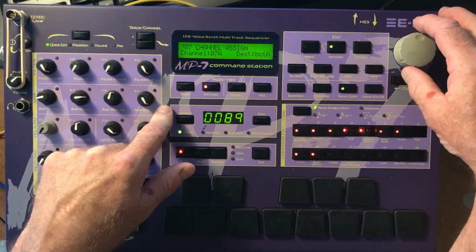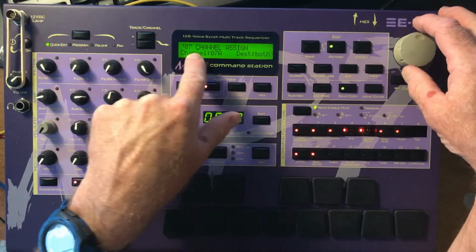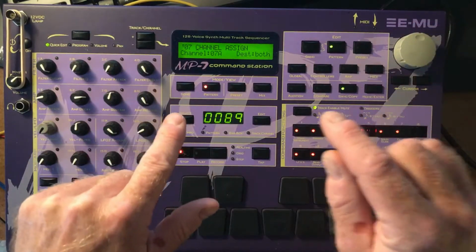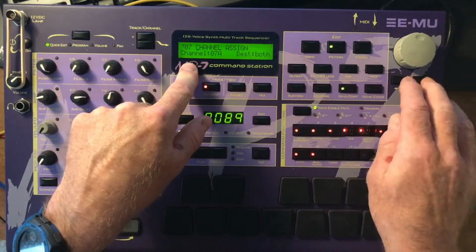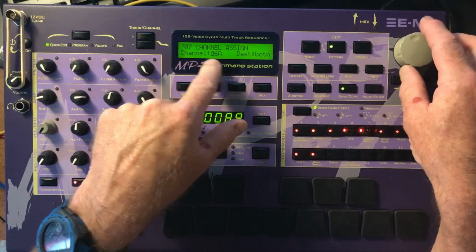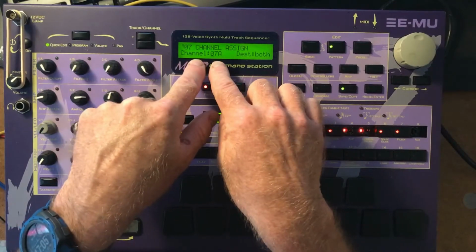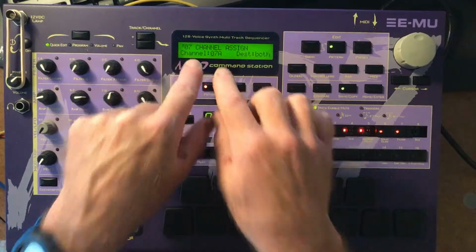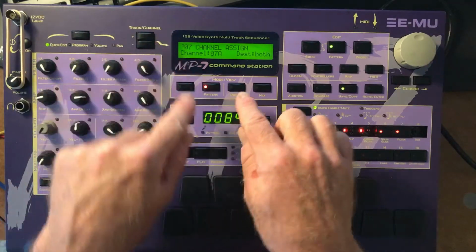Right, so channel assign. So this assigns on track 7, it's using channel 7. So track 7 can use channel 8 or channel 6 or whoever. So you can assign that channel to that track. Try and get in your head there's a difference between a track and a channel and a preset.